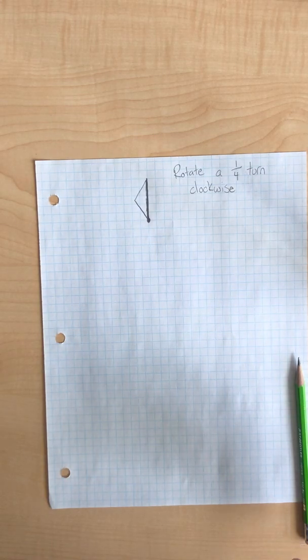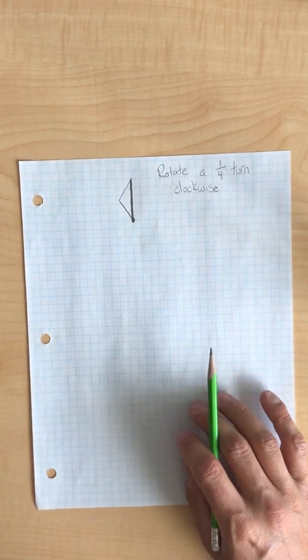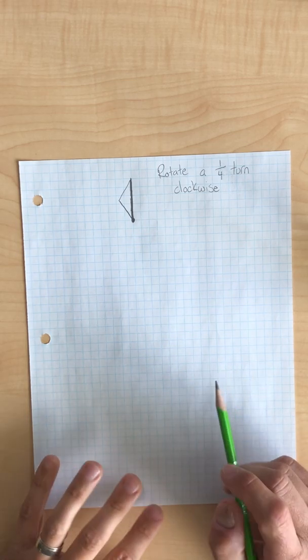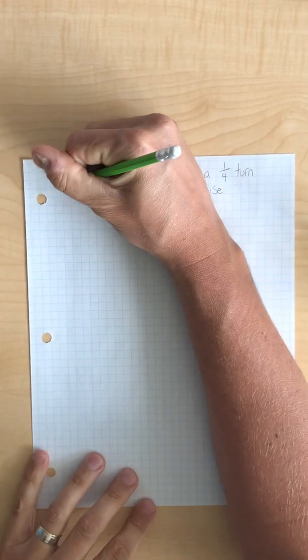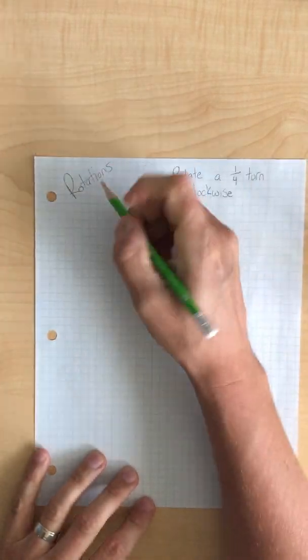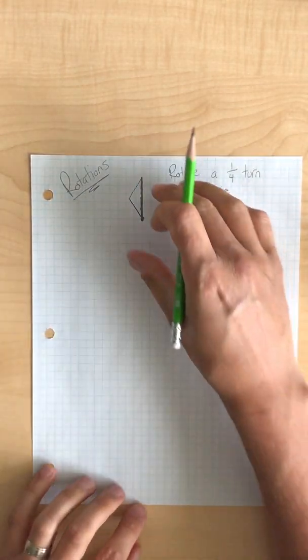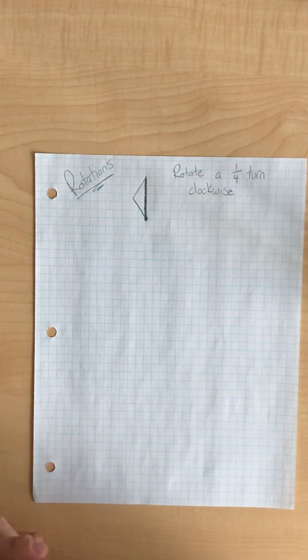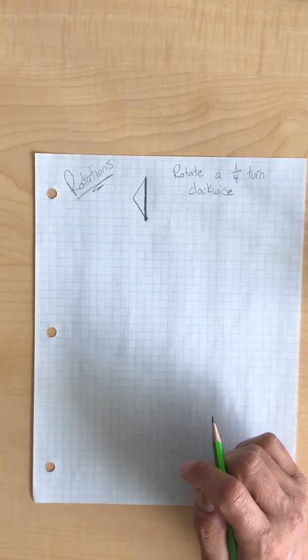We're going to do our last type of transformation. So today we're learning about how we do what are called rotations, or what are just called turns. So we're taking something and rotating it, or turning it, to change its position on the graph.